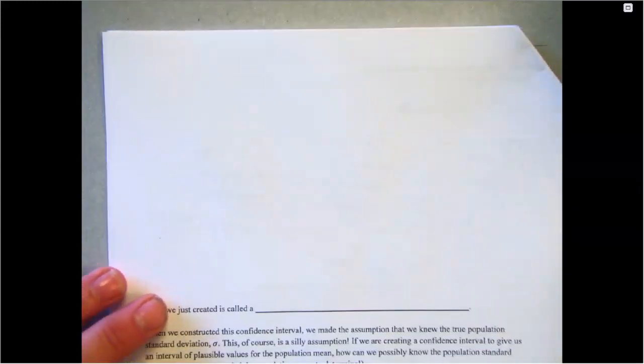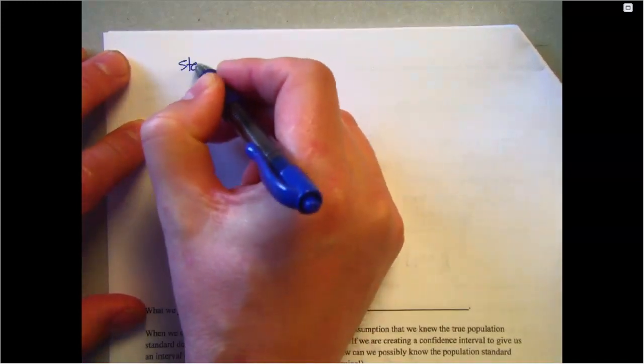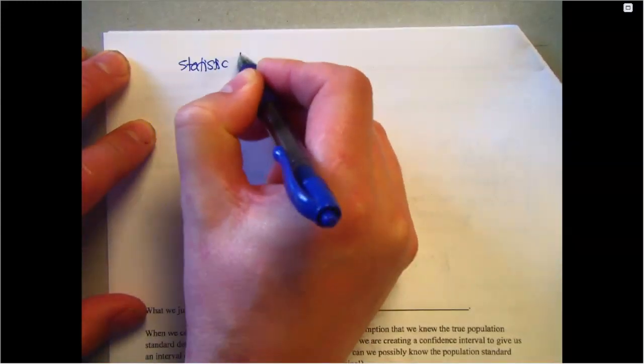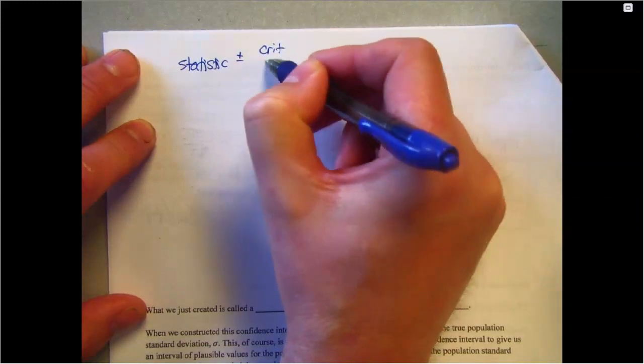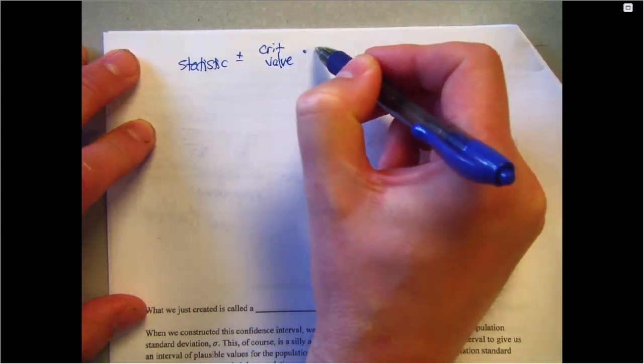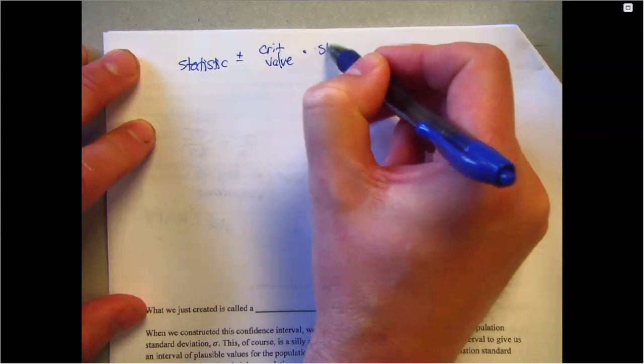So now the math part, we would say statistic plus or minus the critical value times the standard deviation.